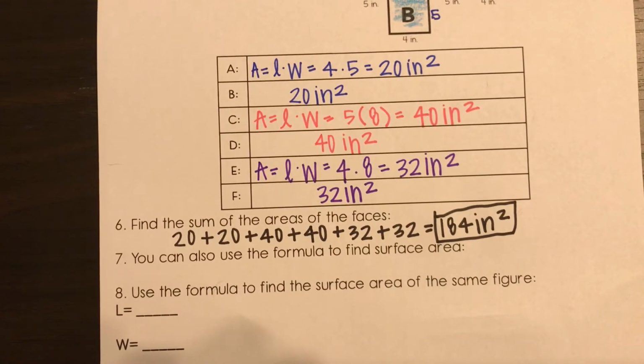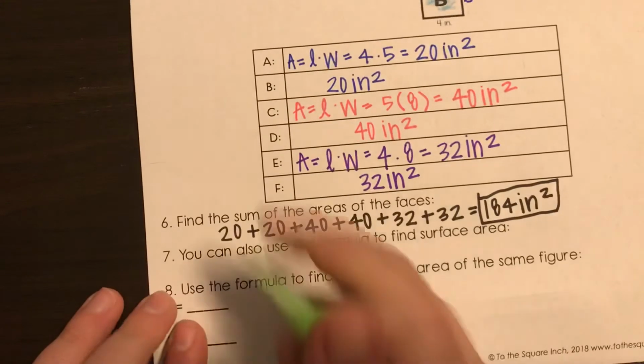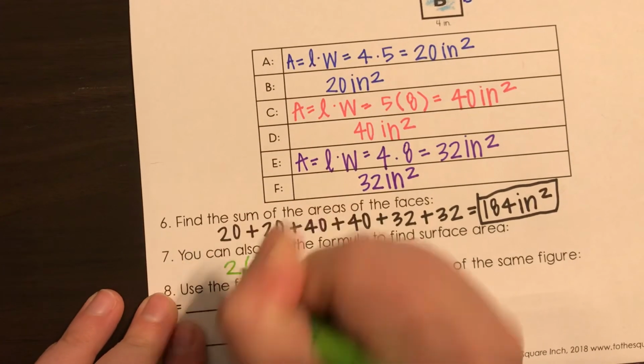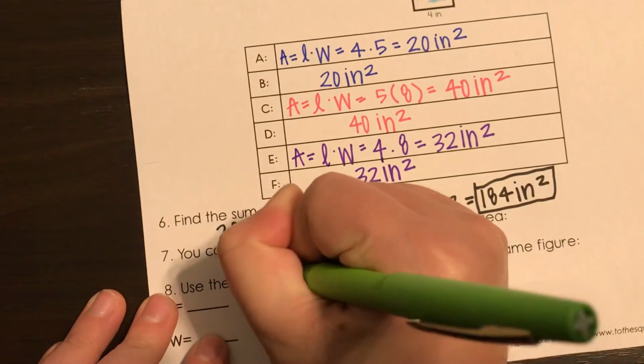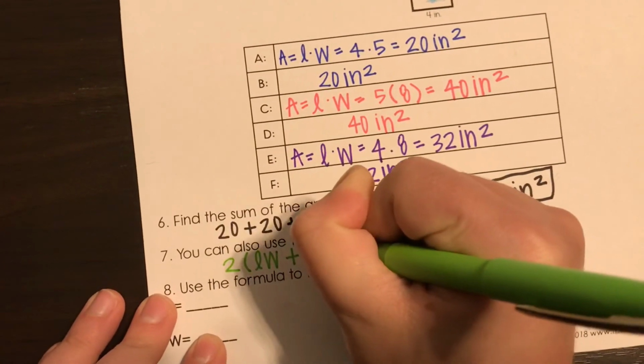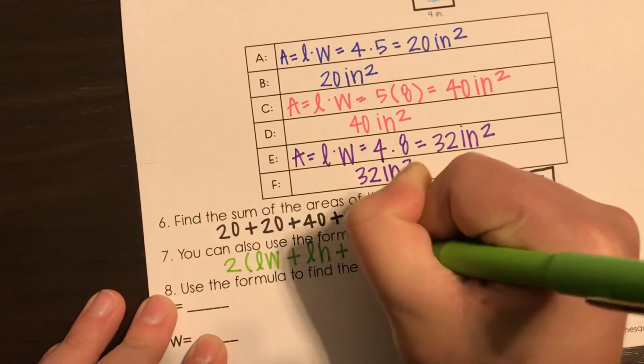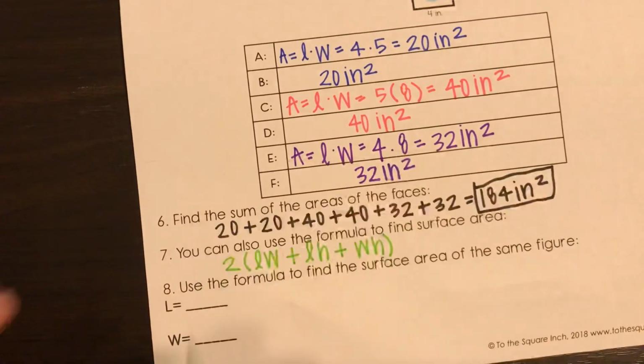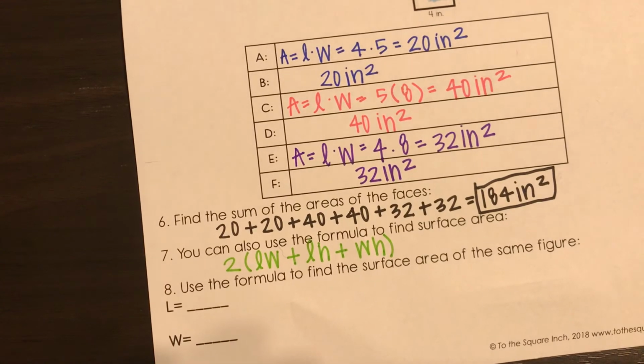All right, but there's also a formula you can use. The catch with this is you can only use this formula when it comes to rectangular prisms. So the formula, I'm going to repeat that again, you can only use this with rectangular prisms. It's going to be 2 times the length times the width, plus the length times the height, plus the width times the height. And I'm going to show you how this is going to work.